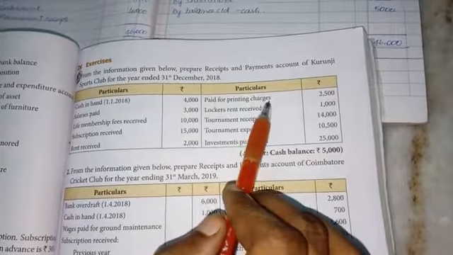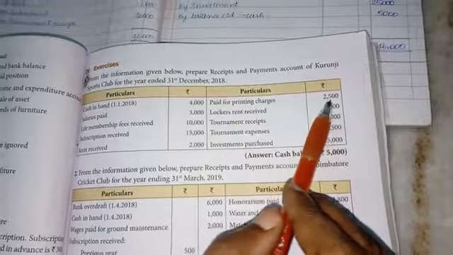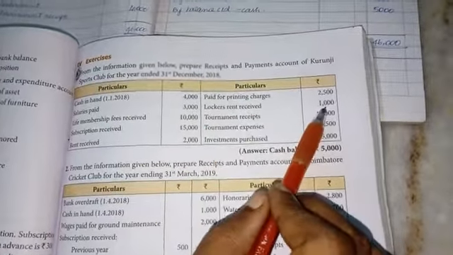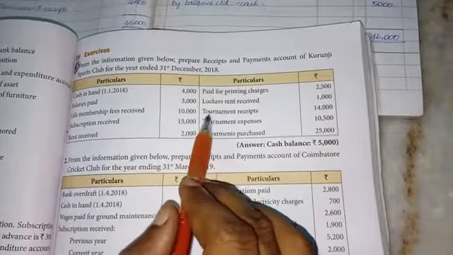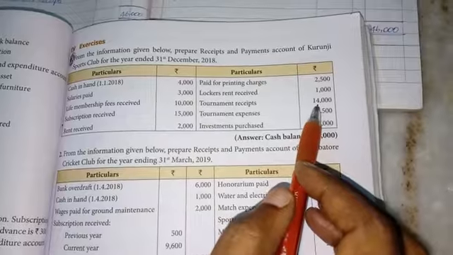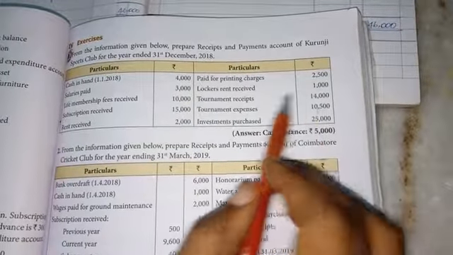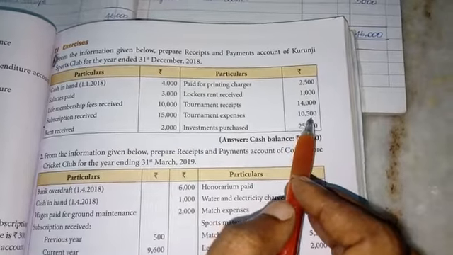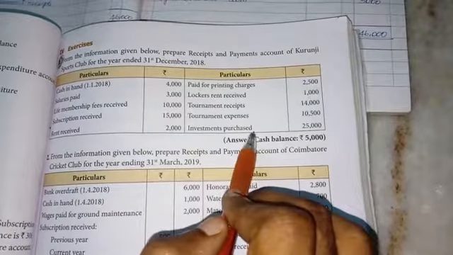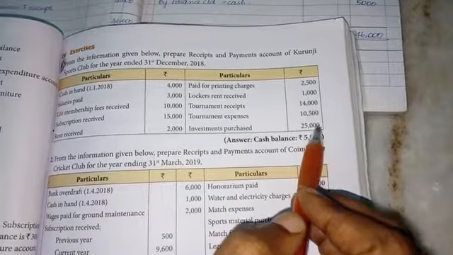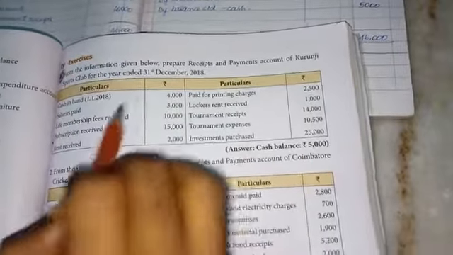Paid for printing charges, revenue expenditure, it should appear on the payment side. Locker rent received, revenue receipt, it should appear on the receipt side. Then tournament receipt also to be treated as a receipt, it should appear on the receipt side. Tournament expense to be treated as an expense, it should appear on the payment side. Investment purchase, capital expenditure, it should appear on the payment side. Then we are going to find the answer.